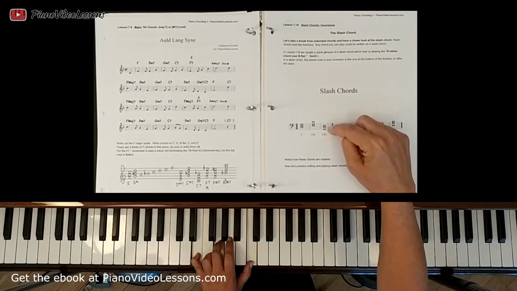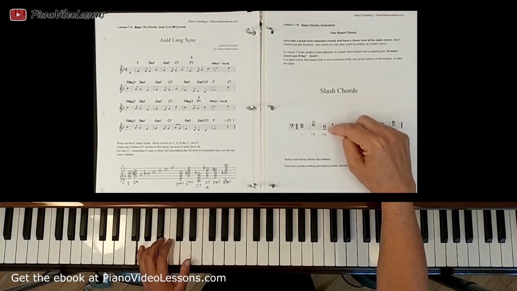And then we can have a C slash G chord. And all that means is put G on the bottom, anywhere, G on the bottom with the other notes, which are C and E, above. So this is a C slash G chord.